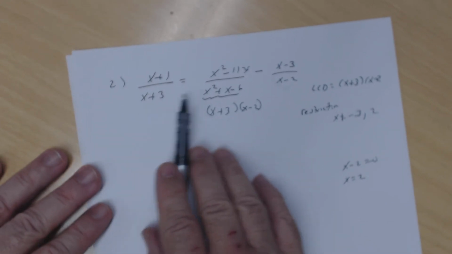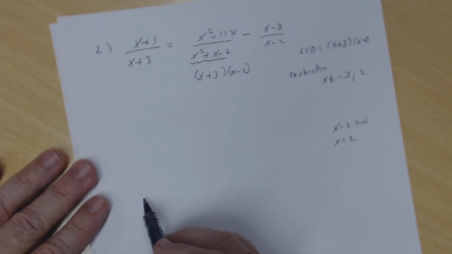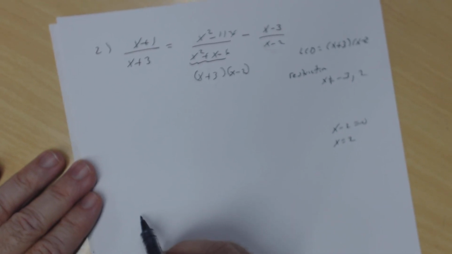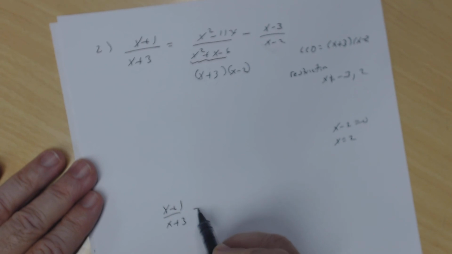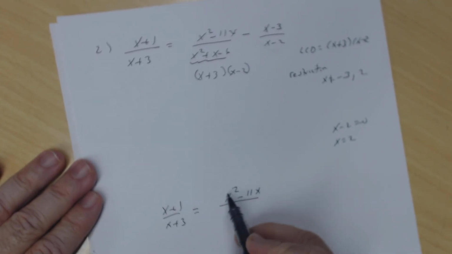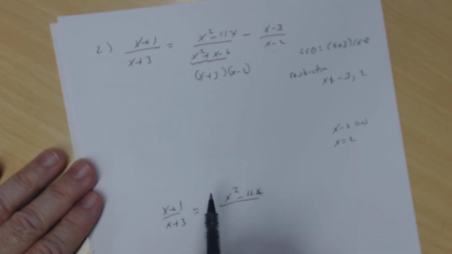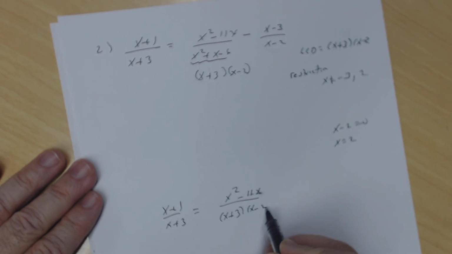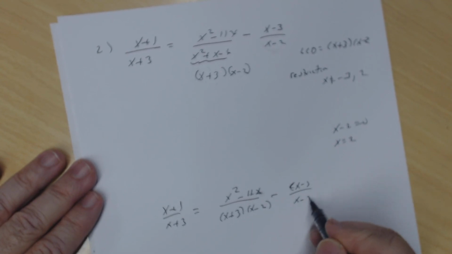Alright, so let's go ahead and rewrite this. I'm going to go ahead and put that here. So I'm going to rewrite this. It'll be (x + 1) divided by (x + 3) equals (x² - 11x). Now again, leave this alone. Don't factor this. You only want to factor the denominators. Divided by (x + 3)(x - 2), minus, and then (x - 3) over (x - 2).